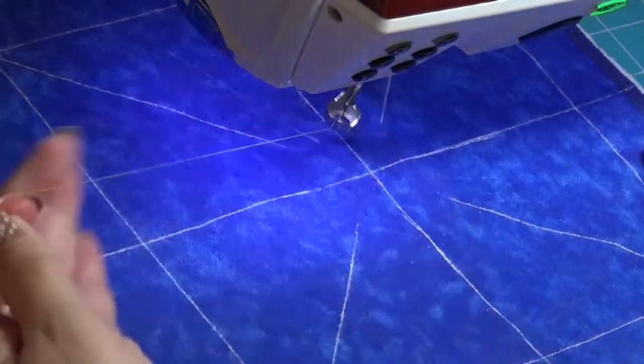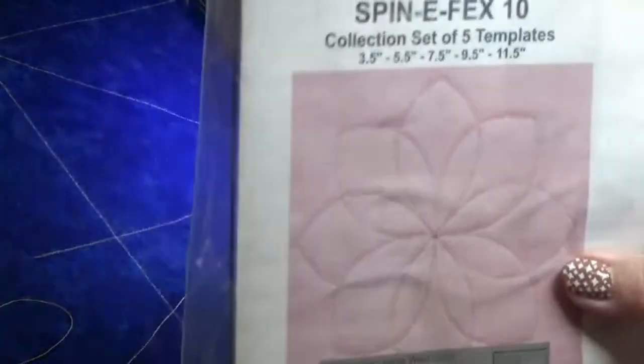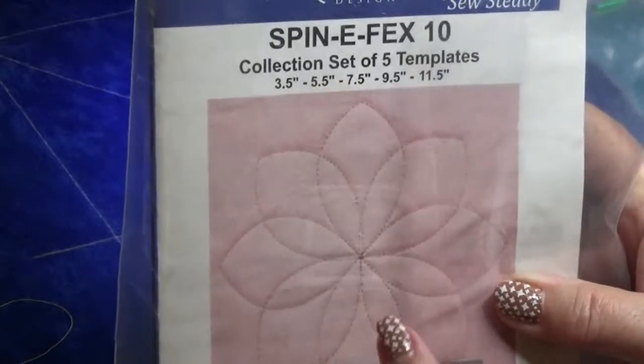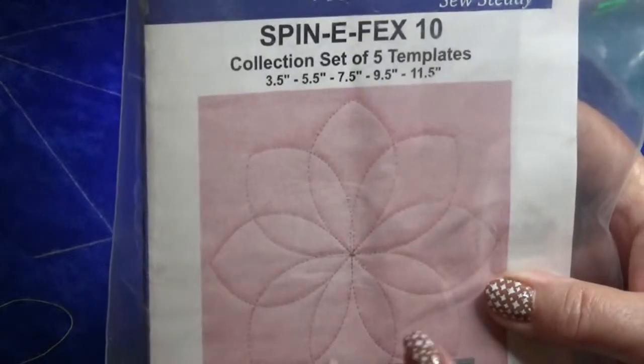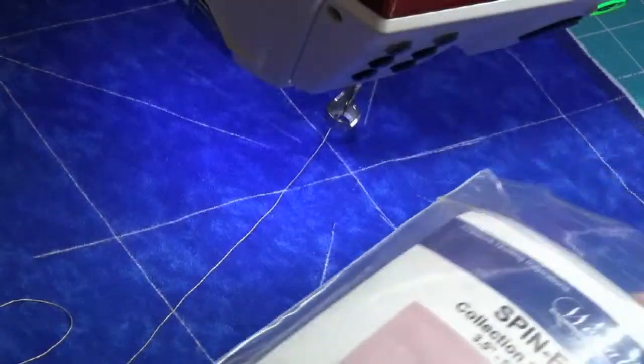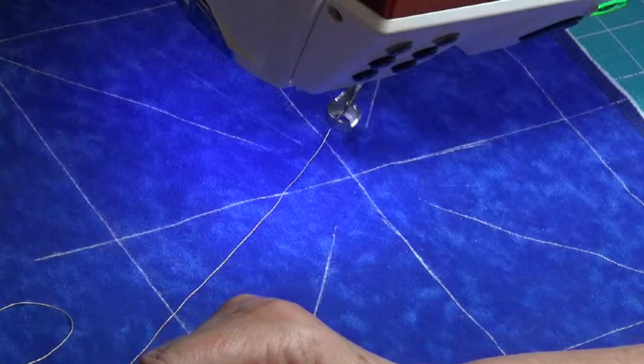All right, step number 1, we're going to get out the Spinifex number 10 templates. We're going to use a bunch of different sizes. This is really helpful if you have a set. You kind of need a set to do this. Any of the Spinifexes will work. I'm just going to take them all out and get the ones that I need.